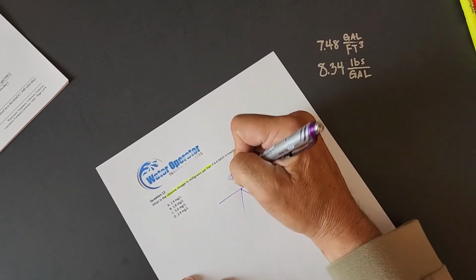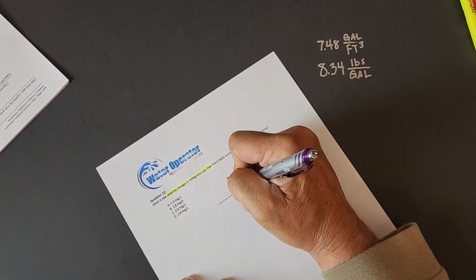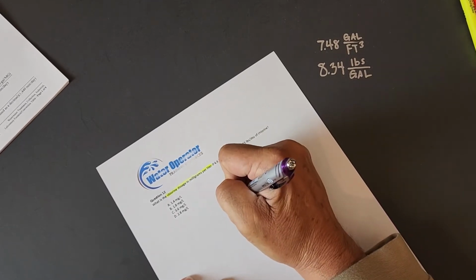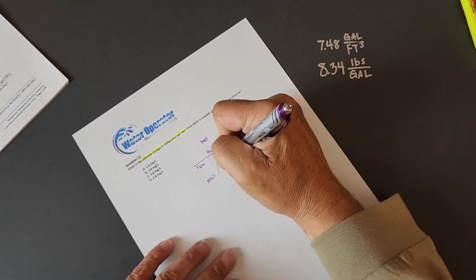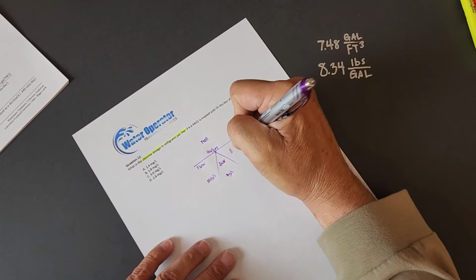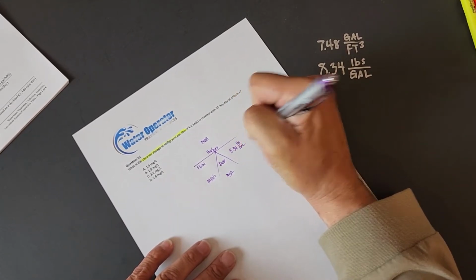Draw out our pie. We have feed, which is in pounds per day. Flow, million gallons per day. Dose, milligrams per liter. The weight of water, 8.34 pounds per gallon.